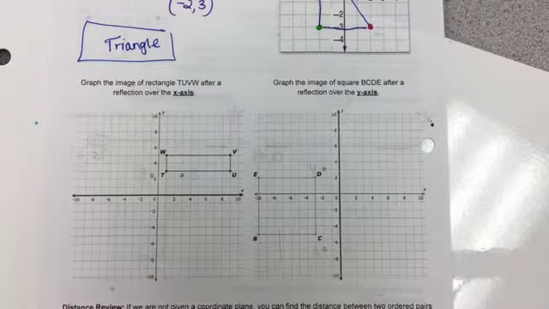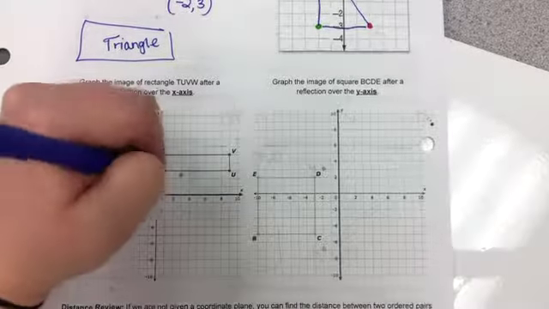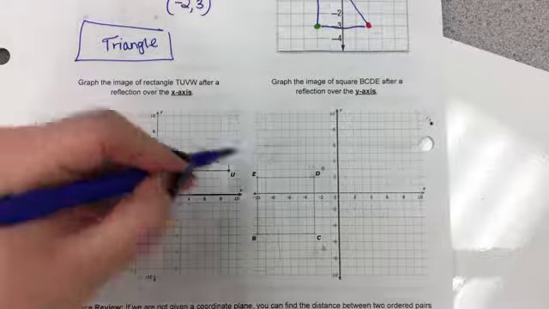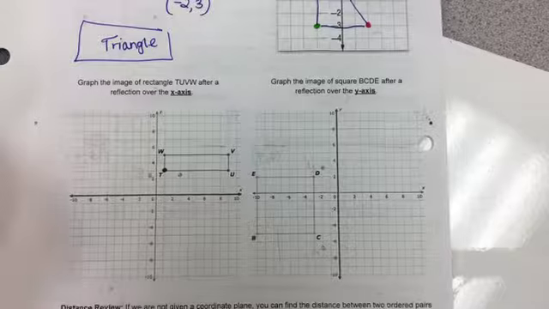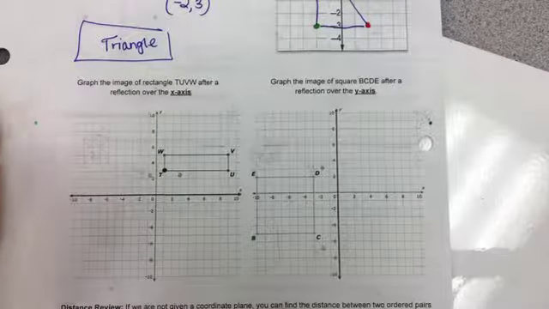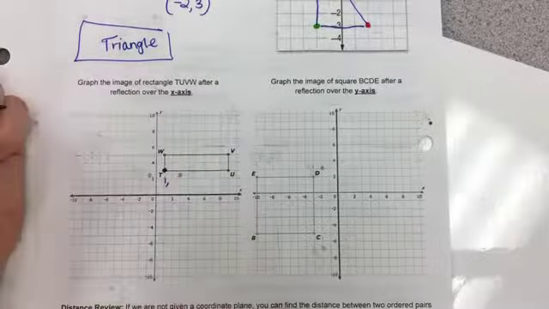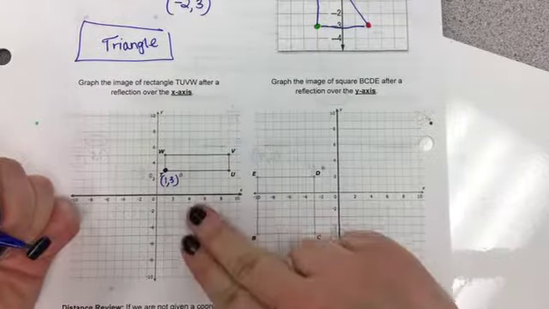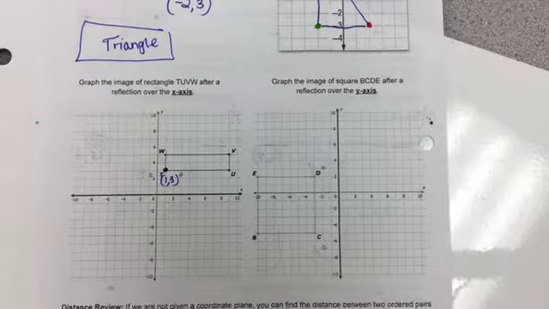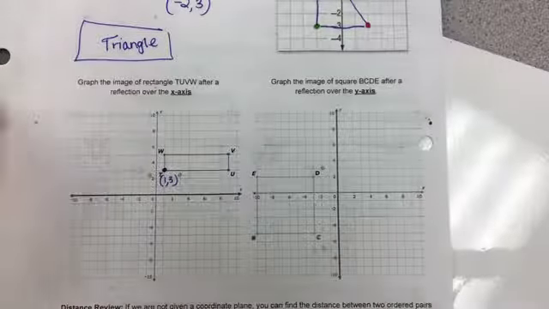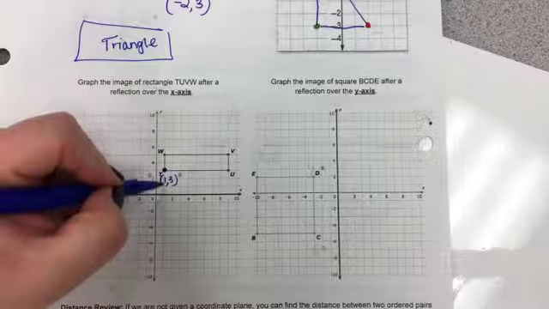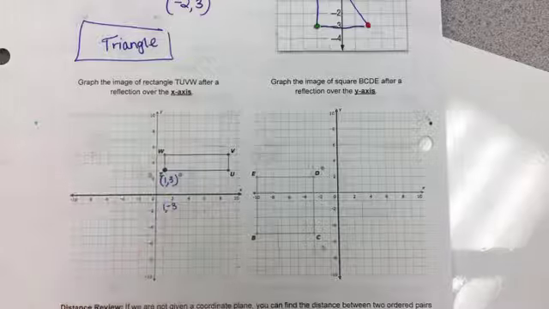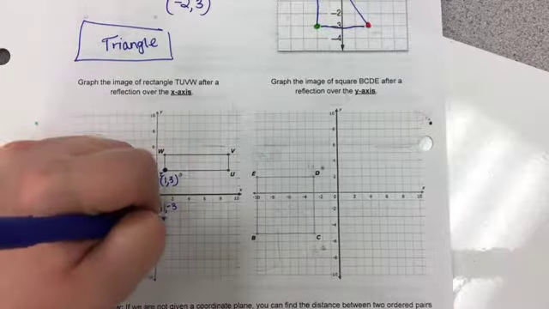In order to do this, the easiest way is to figure out what are our ordered pairs for each of our corner points of our figure. So if we just look at T, the point T, we can see that the ordered pair here is +1, +3. And I'm reflecting it over the x-axis. So what I'm going to do is I'm going to keep the x the same and use the opposite of the y. So I want it to be +1, -3, which that point is going to land me right here.